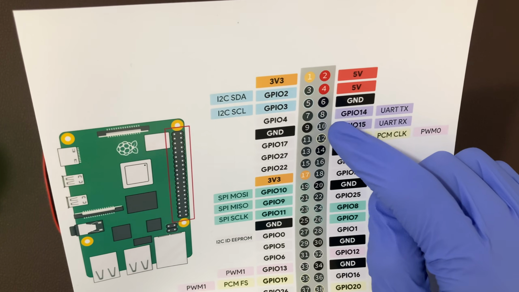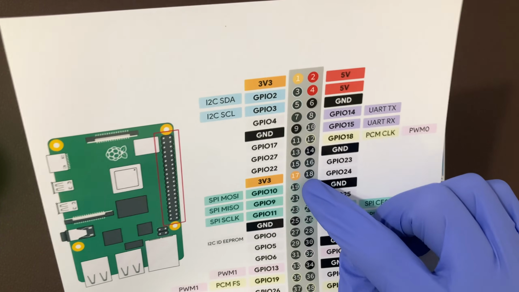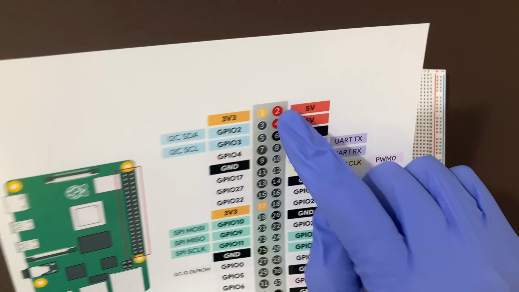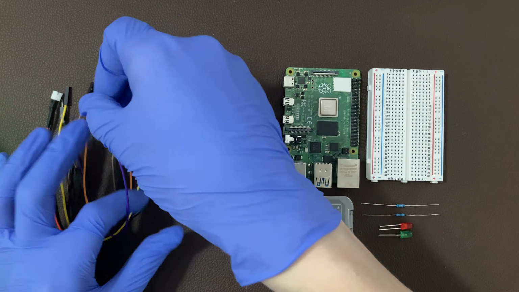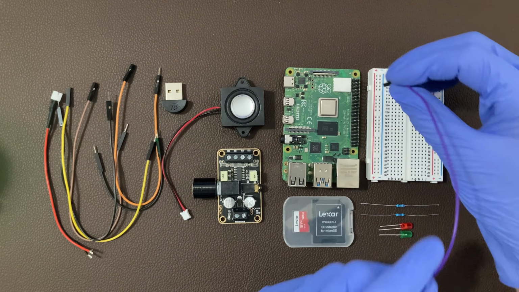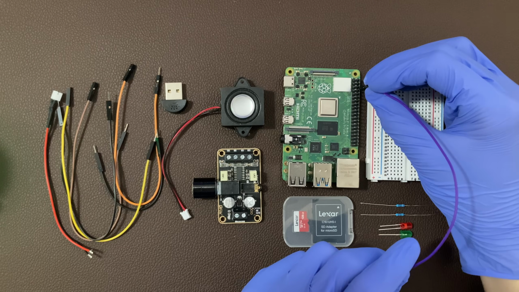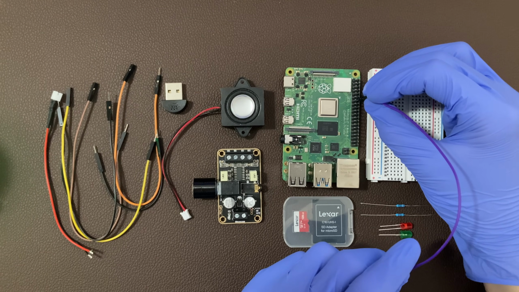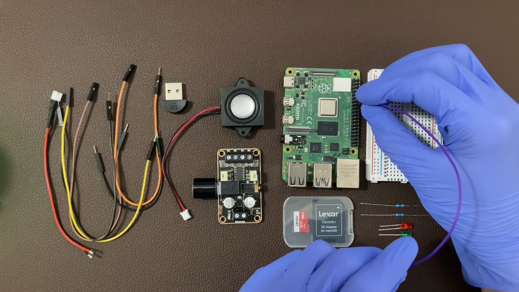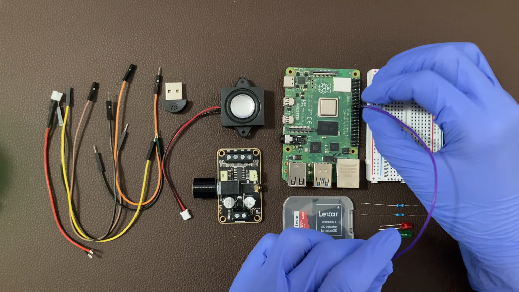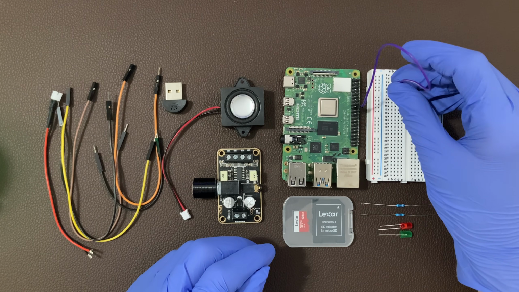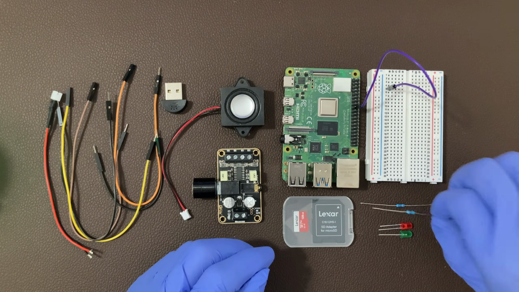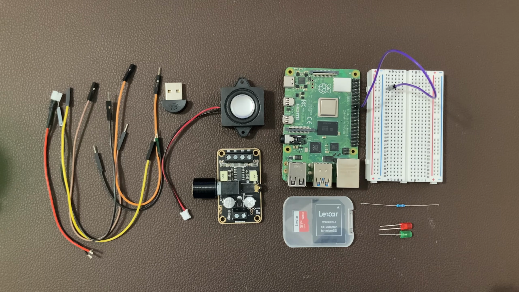So 24 is actually pin 18. So 1, 2, 3, 4, 5, 6, 7, 8, 9. So it's pin number 9 from the top. So this is going to be over here. So now let's connect that. So that's number 9. And now we connect it to the breadboard. So next thing here, I'm going to use a resistor.